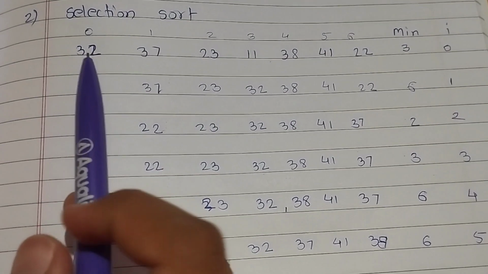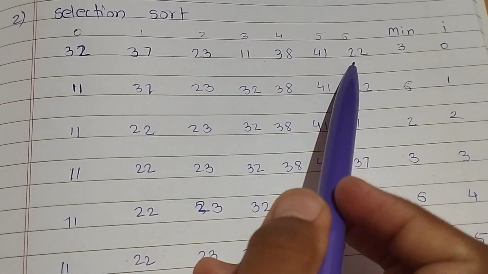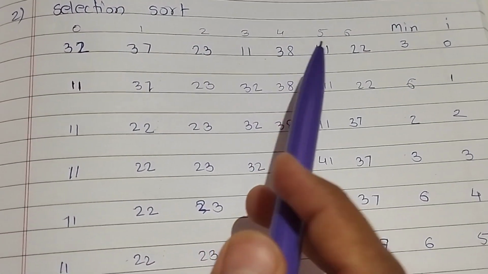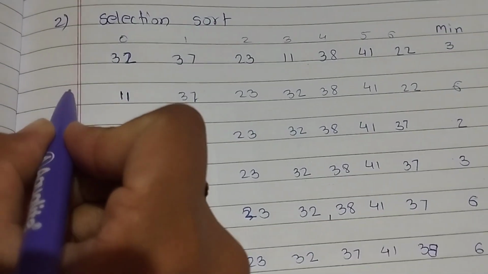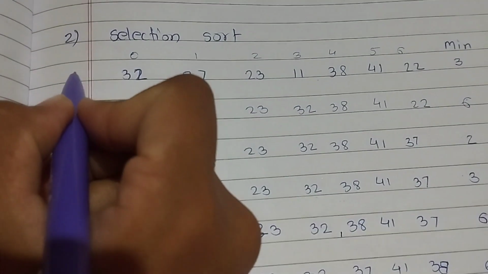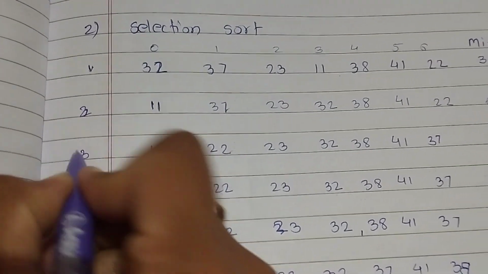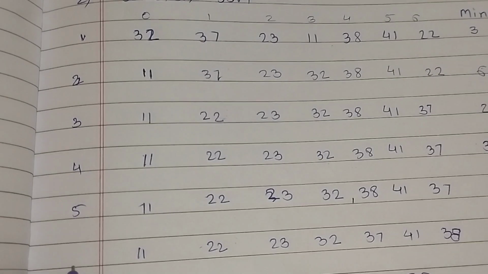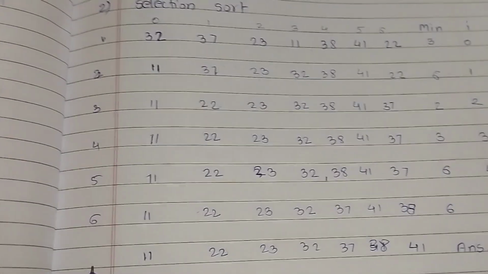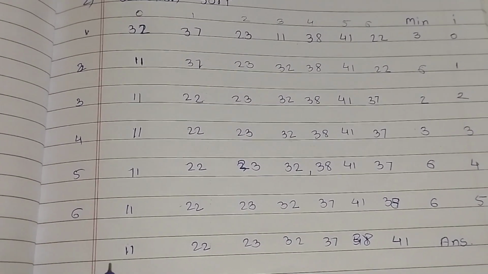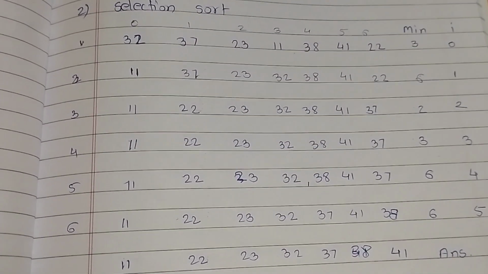Now here 1, 2, 3, 4, 5, 6, 7. Here 7 values are present in the input. So our iteration is 6, that is n minus 1. This is 1, 2, 3, 4, 5 and 6. We perform 6 iterations and the 7th one is our answer, the sorted array. So I hope you get an idea about the selection sort also.